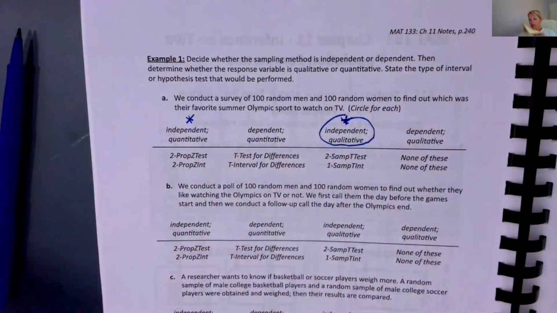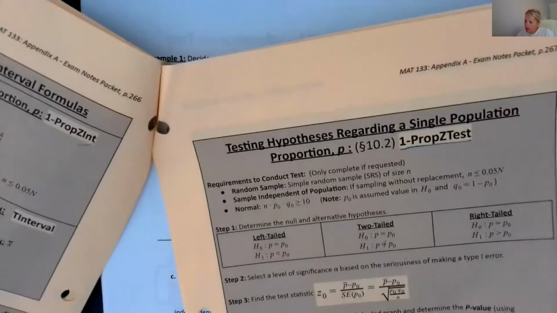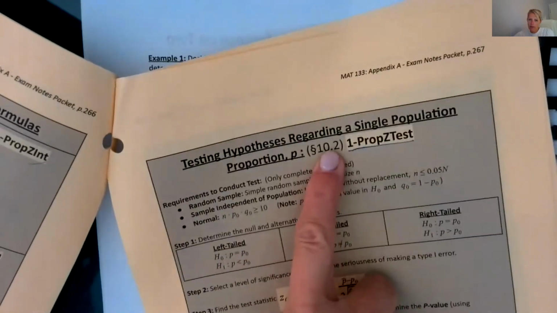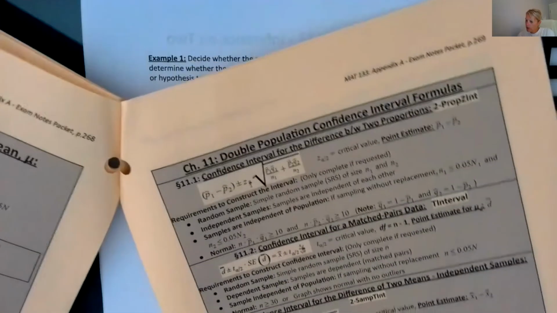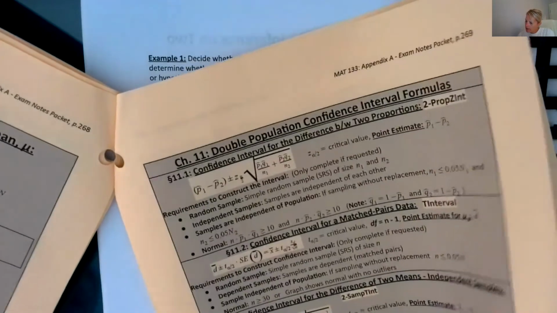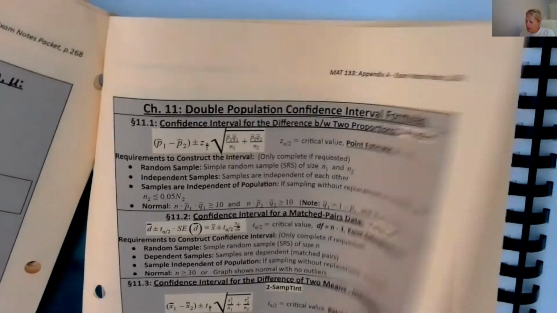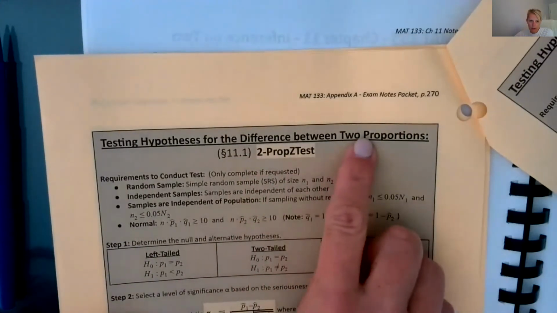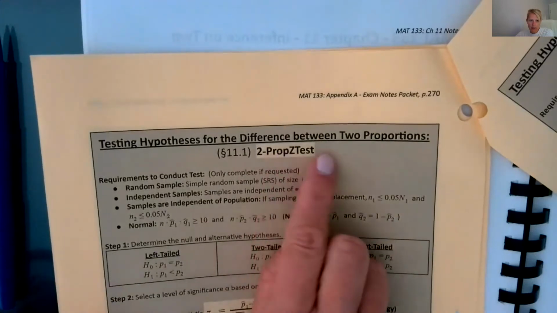So we're going to get out our gold sheets here. We're looking at everything in chapter 11. So you're looking for chapter 11. This says 10.2. So we're looking for chapter 11. So here we have some chapter 11 confidence intervals. So here we have chapter 11 proportions, and they need to be independent.